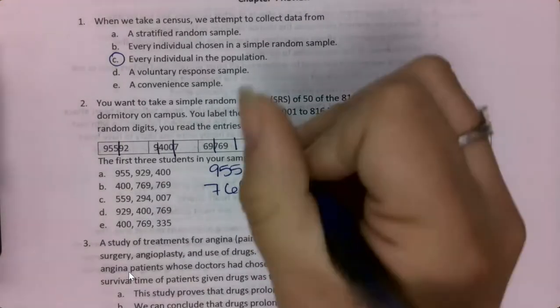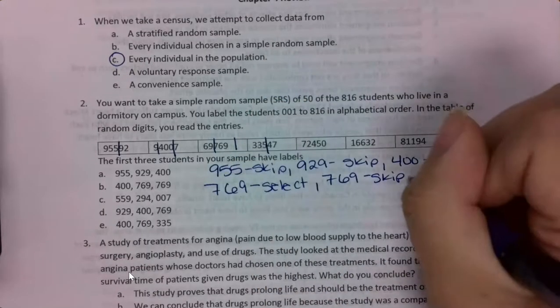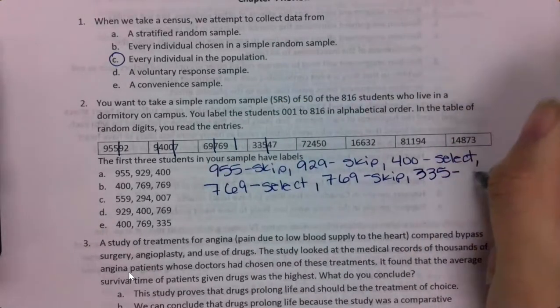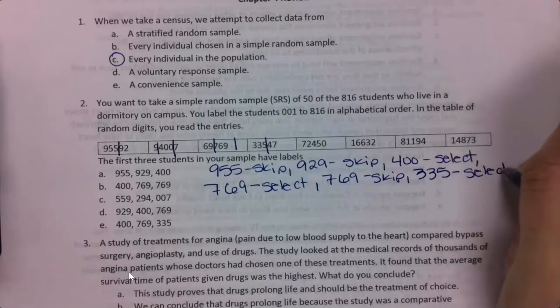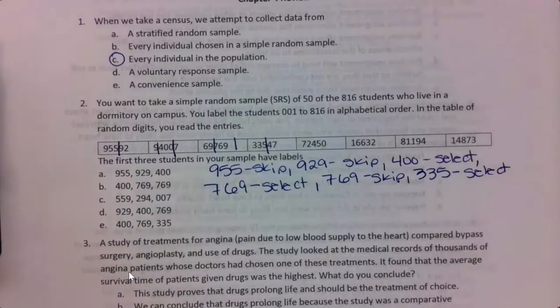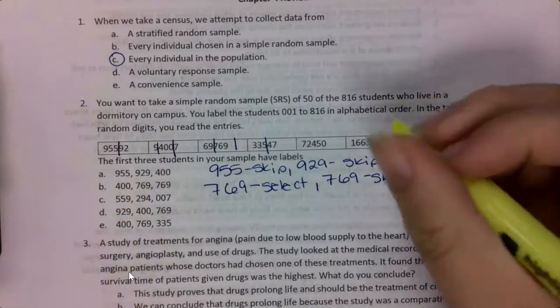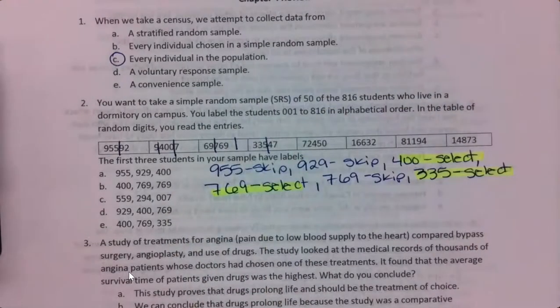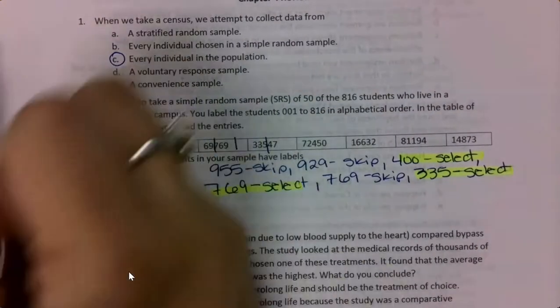Then my next number is 335. This one is in my range, so I'm going to select it. So the 3 numbers I was selecting are 400, 769, and 335. So that is answer E.